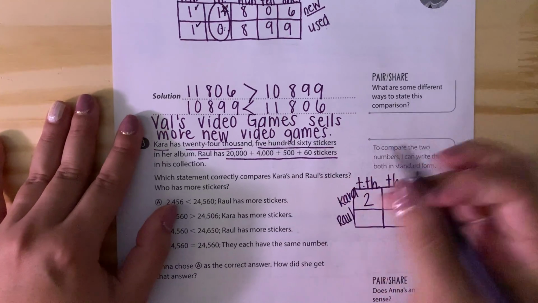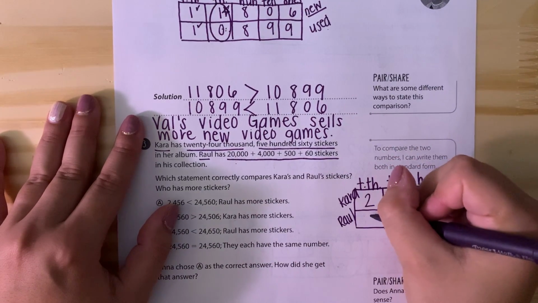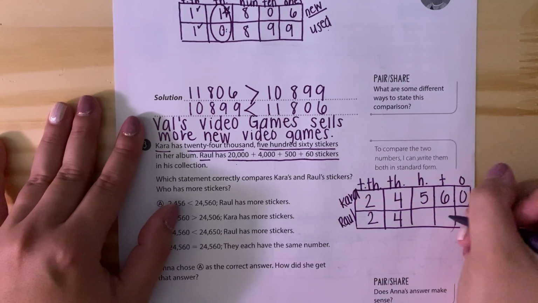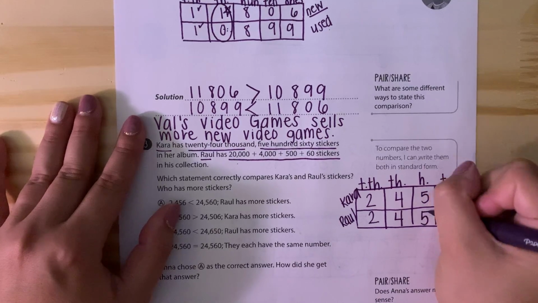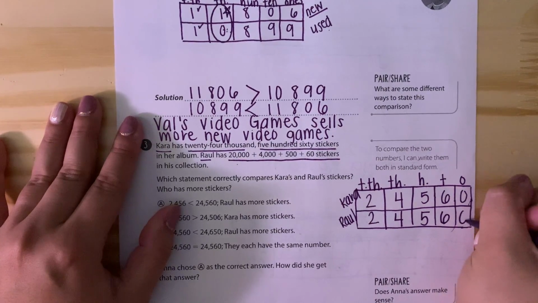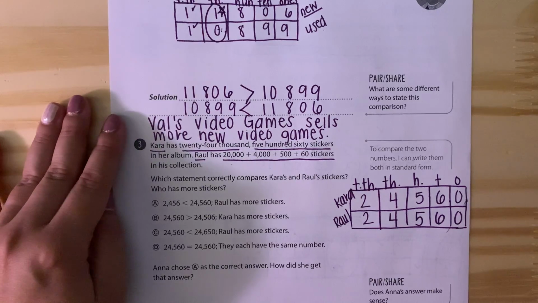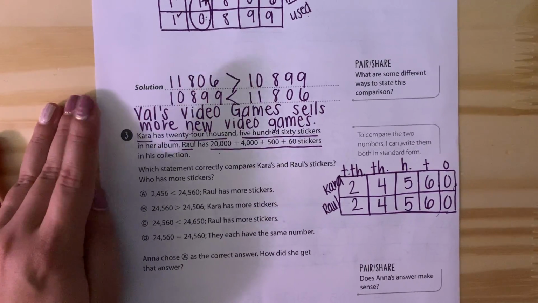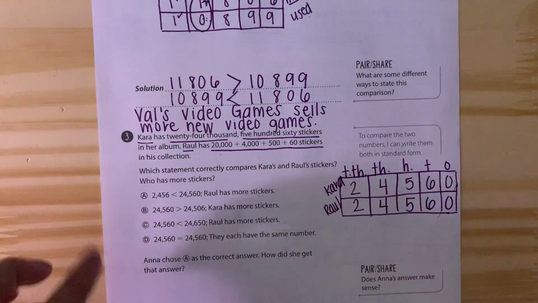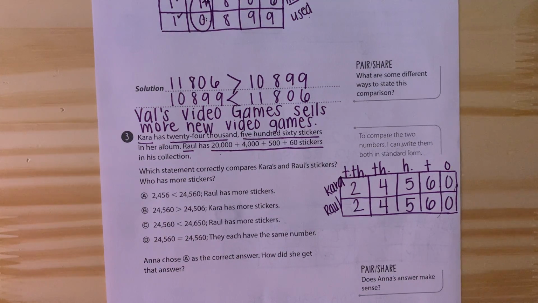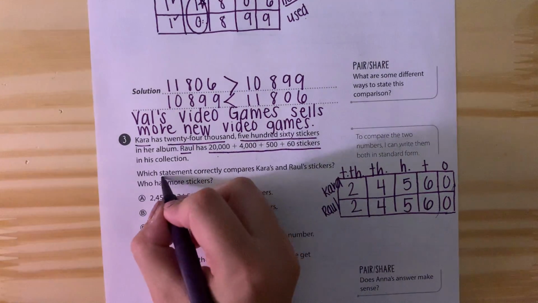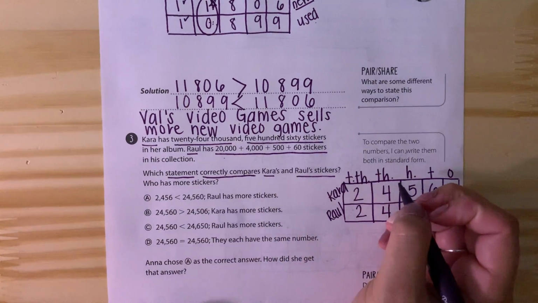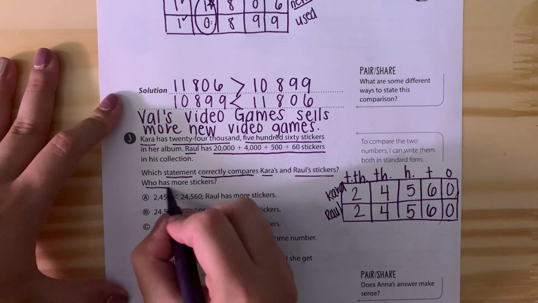Raul, however, has 20,000 plus 4,000 plus 500 plus 60 stickers. So now that we have our numbers in standard form in our place value chart, it will be a little bit easier to start reading these comparisons they have for options. So, which statement correctly compares Kara and Raul's stickers? And then the next part is who has more.